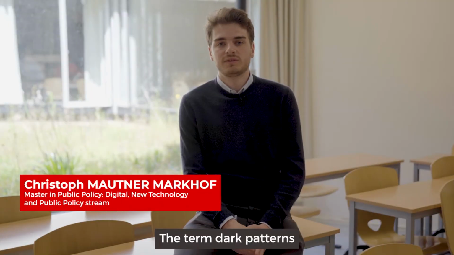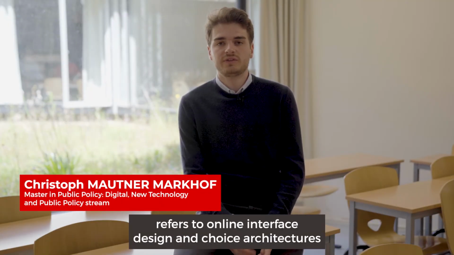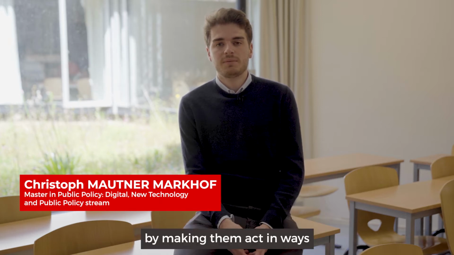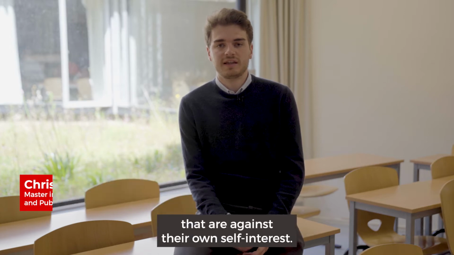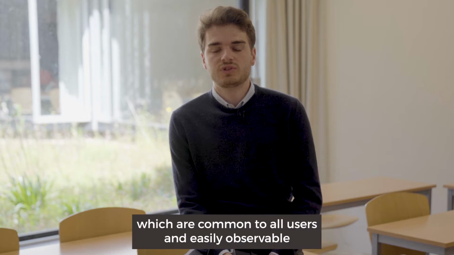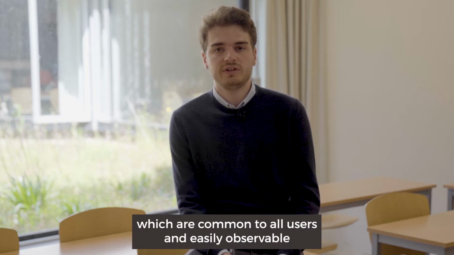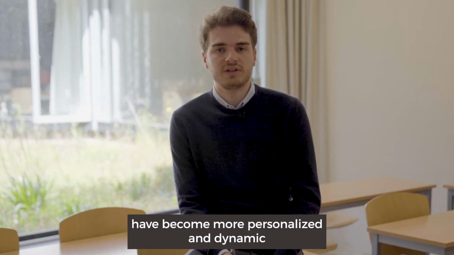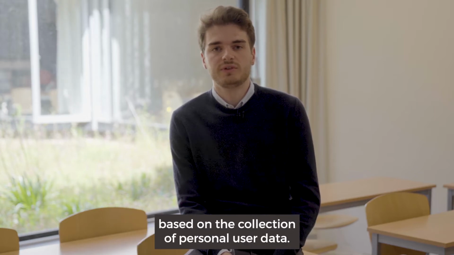The term dark patterns refers to online interface design and choice architectures that aim to manipulate the decisions of users by making them act in ways that are against their own self-interest. They can display static features, which are common to all users and easily observable, but increasingly dark patterns have become more personalized and dynamic based on the collection of personal user data.